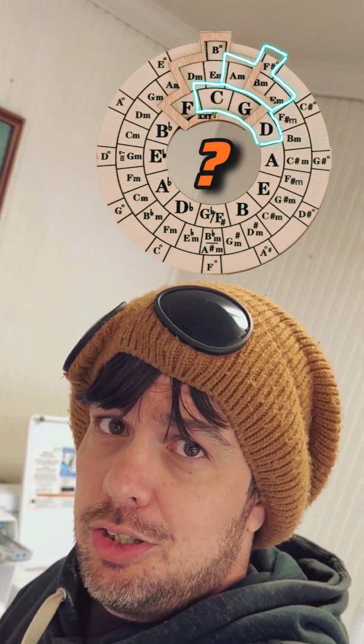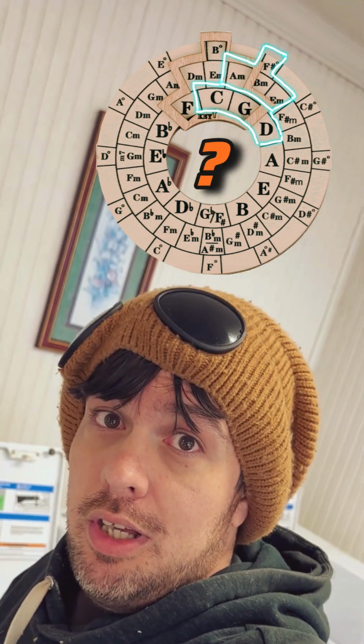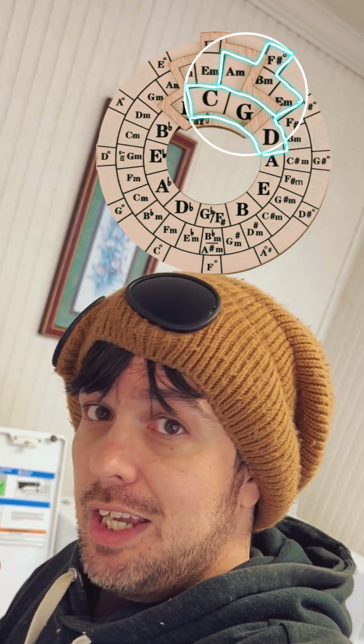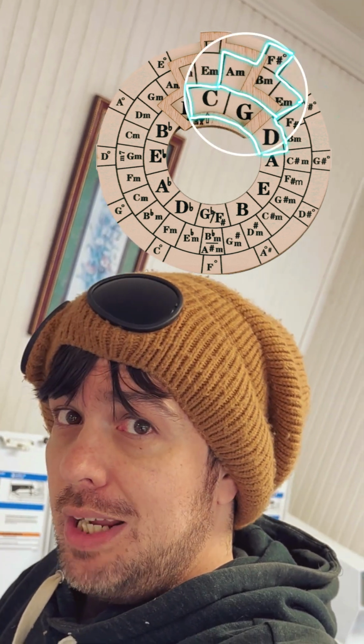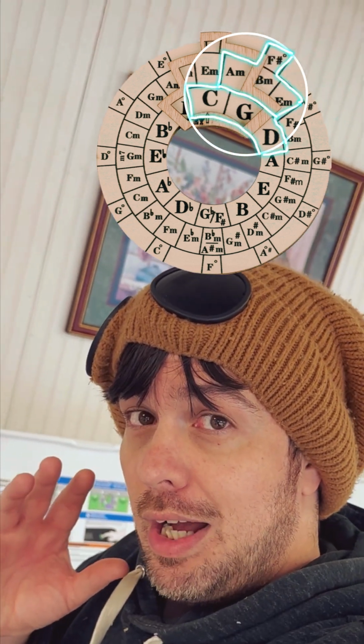What notes are in the key of G major? If you don't know, you don't know. How do you know? You can go right here to the circle of fifths and see, and you'll find that the key of G major has 1 sharp, F sharp. This right here is a perfect way for you to memorize what sharps and flats are within each key.